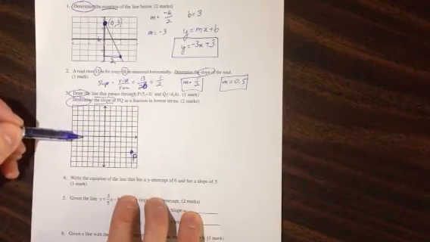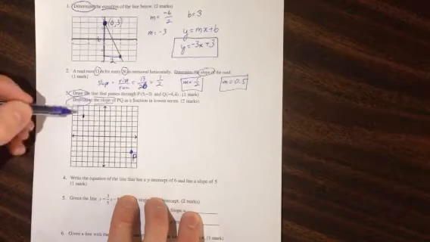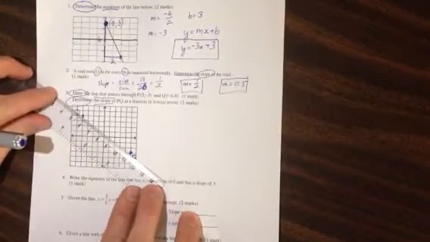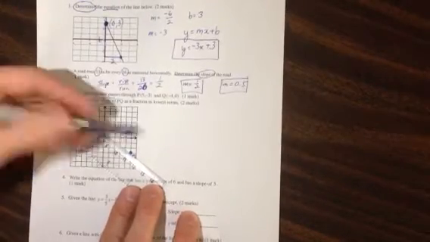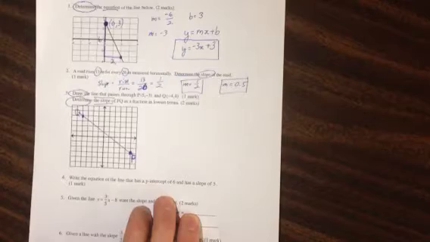And then Q is at negative 4, positive 4. 1, 2, 3, 4, negative 4. 1, 2, 3, 4, positive 4. So there's Q. And I'm supposed to draw a line here. Well, I don't mind if it's not straight, but when I'm doing it in front of you like this, I'd like to have it straight. Okay, and that's the line, QP. So that's the first part.